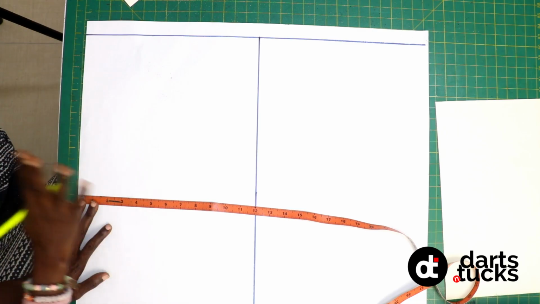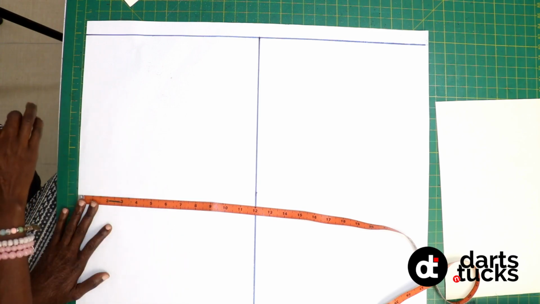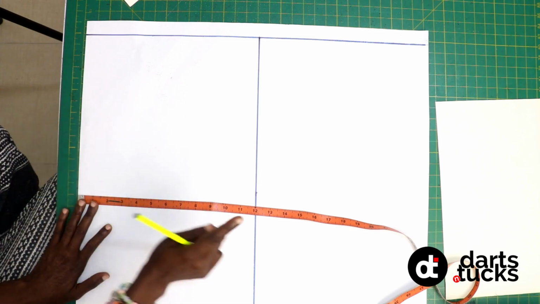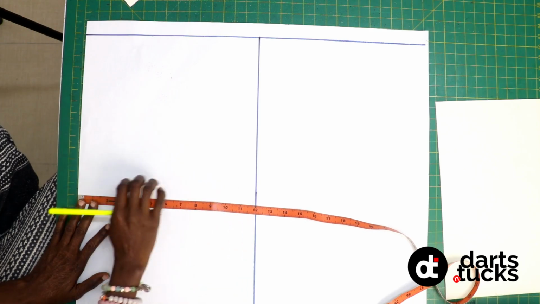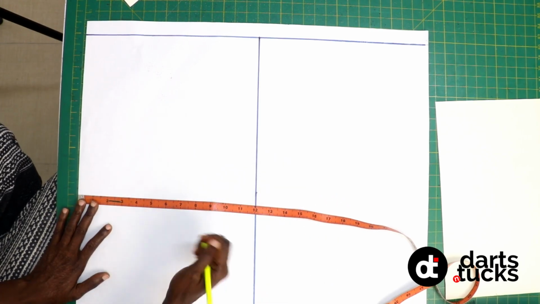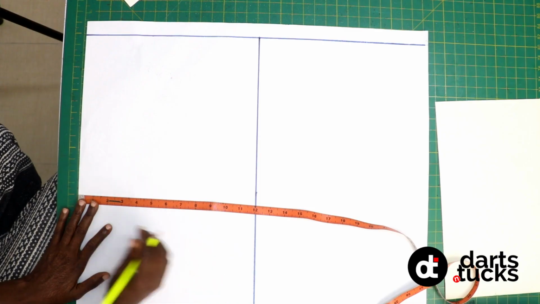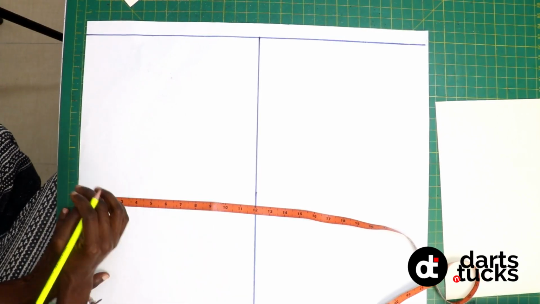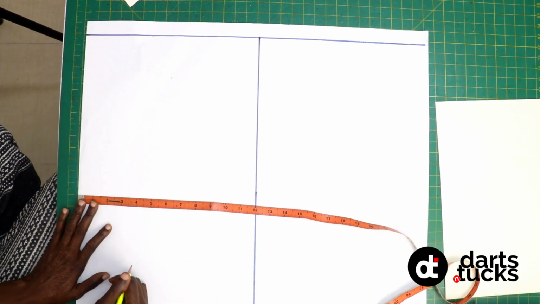So, for our hip measurement, the measurements I put there, I'm going to explain it. But let me say what formed the width of this paper for me, because it's also okay to plan your paper if you don't want to waste paper. So I just picked my back hip measurement.